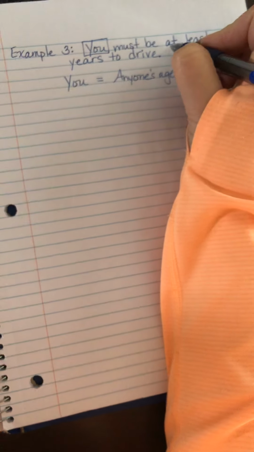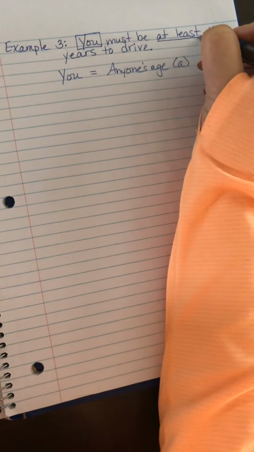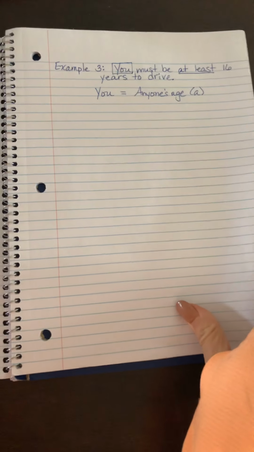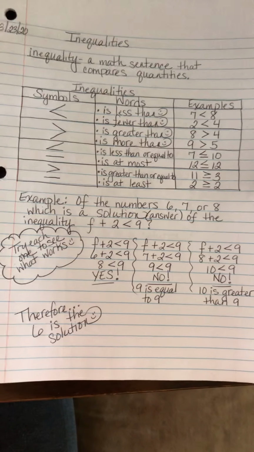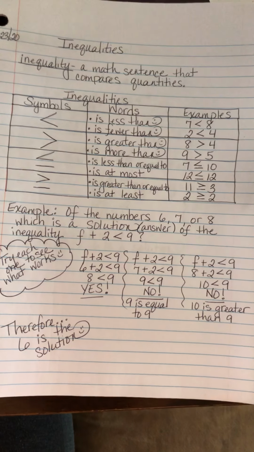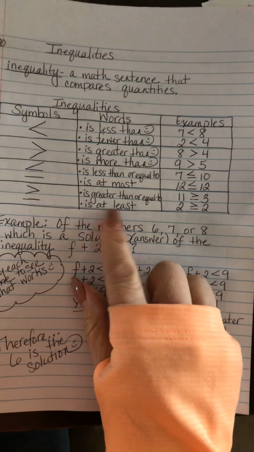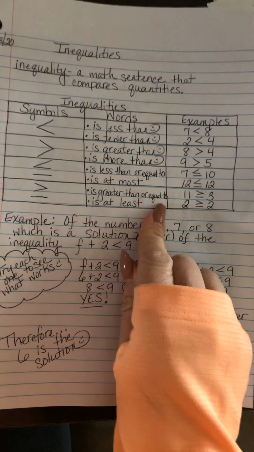Then we have "at least." So guess what? I've forgotten what that means. But I do remember in our notes, when we take a walk down memory lane, remember when we did our notes yesterday? Can we find "is at least"? Oh, I see it. "Is at least" is another way of saying greater than or equal to.